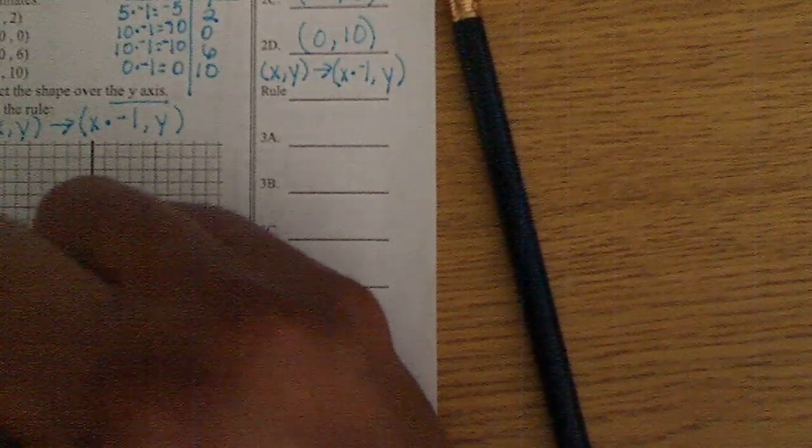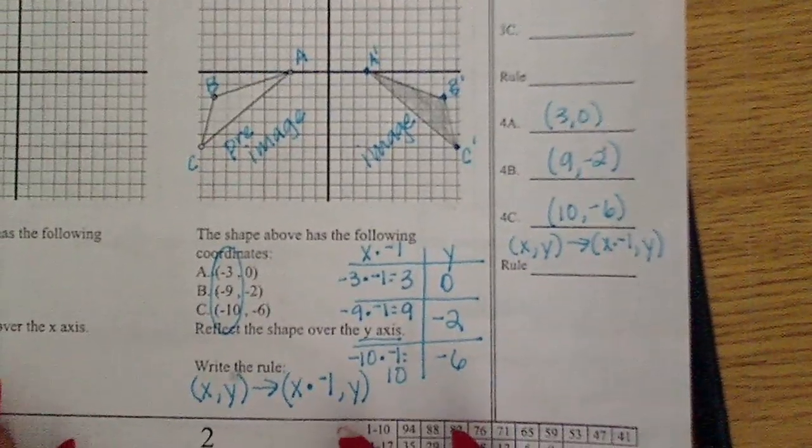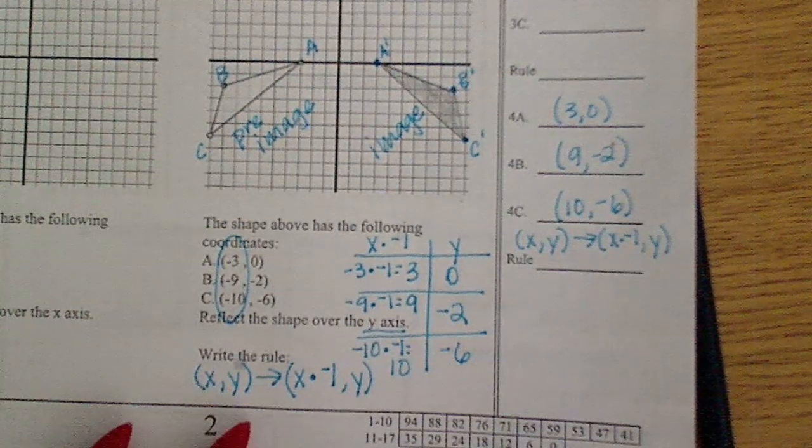So I have my pre-image, then I have my image. And that's number 4.